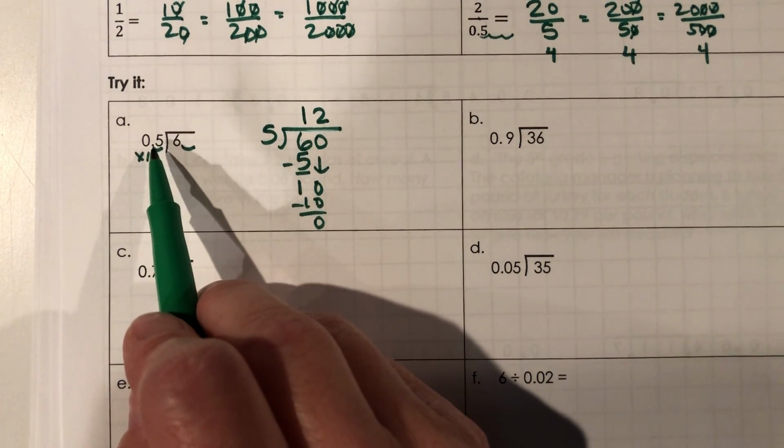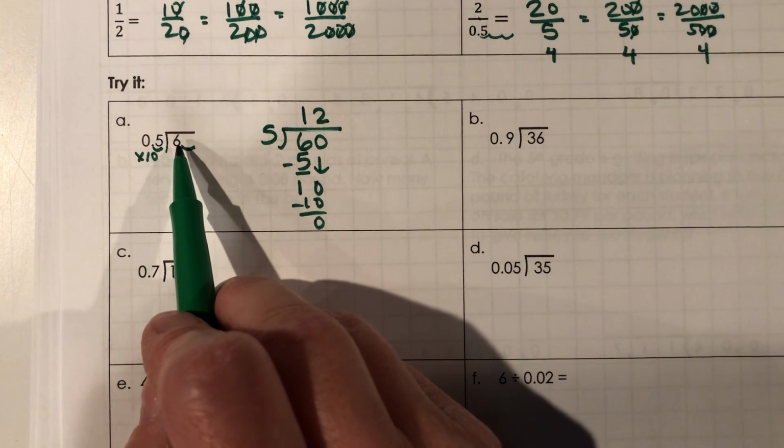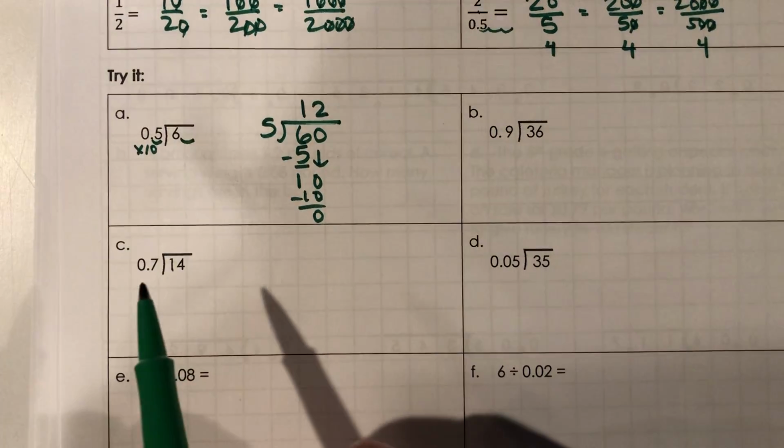And if you think about it, 0.5 is half, right? Don't 2 halves make 1 whole? So if you have 6, that would be made up of 12 halves. That's what this problem is saying.